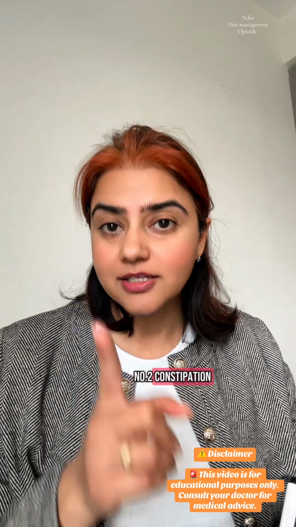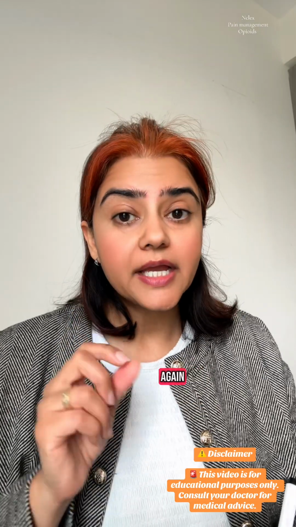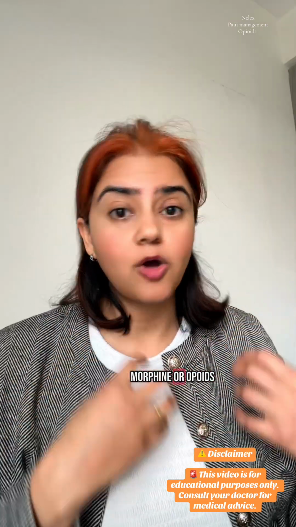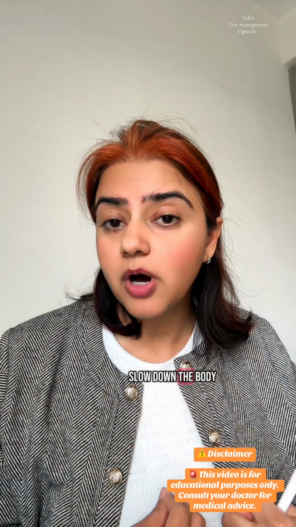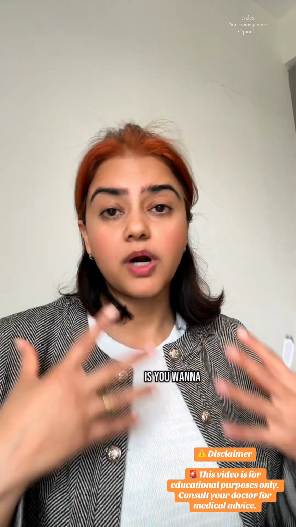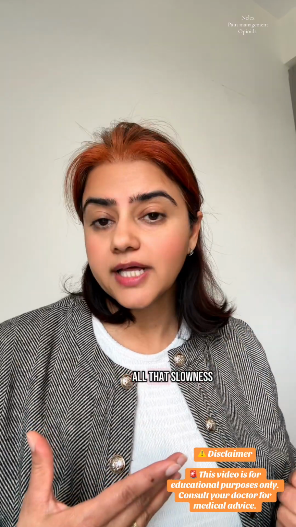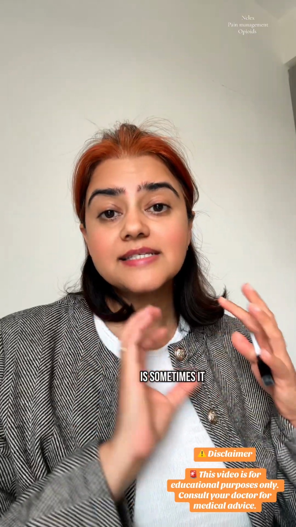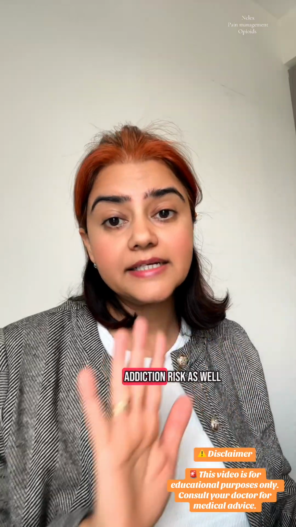Number 2, constipation, which is also again common because the morphine or opioids are going to slow down the body. So everything is going to slow down, even the gut. And number 3 is you want to observe for the drowsiness because of all that slowness. And number 4 is sometimes it can cause the addiction risk as well.